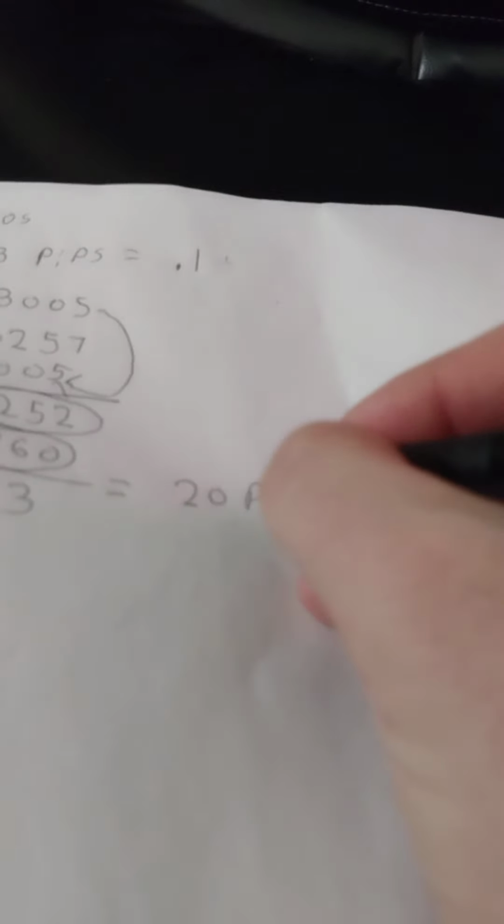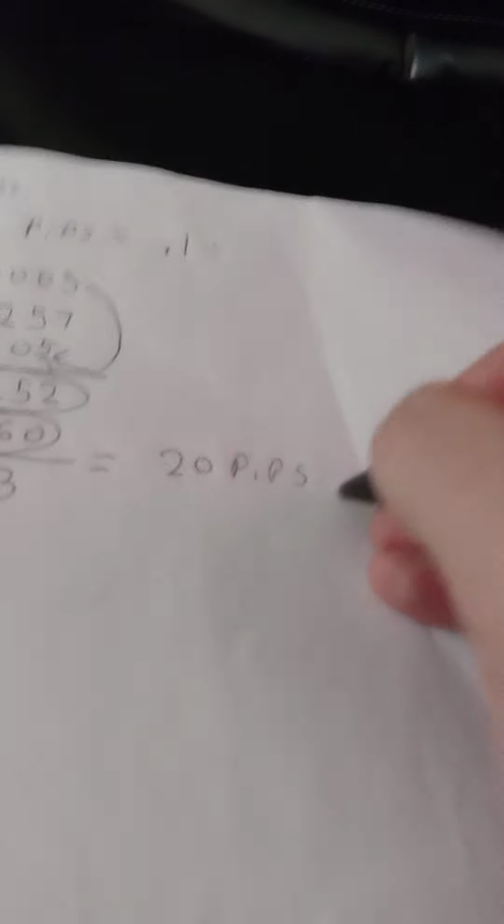And once you get to here, what you do is you take those 13 pips now, and we're going to divide it into 260. And that's going to equal 20 pips. Remember what a pip is, though.